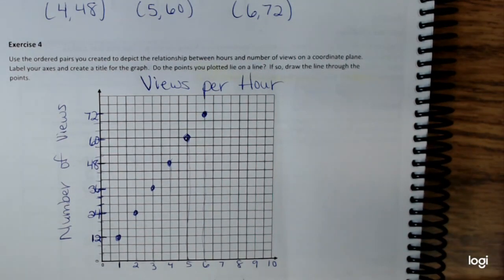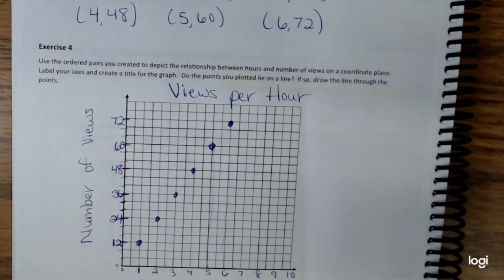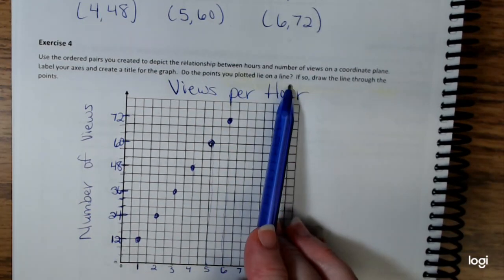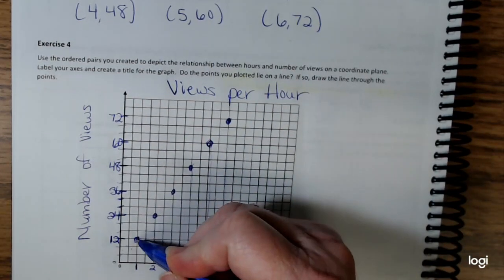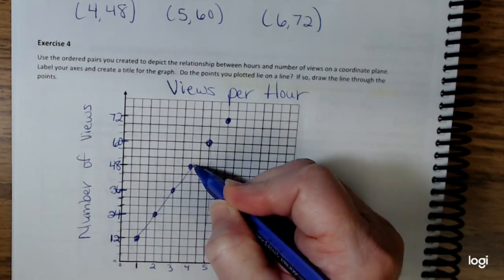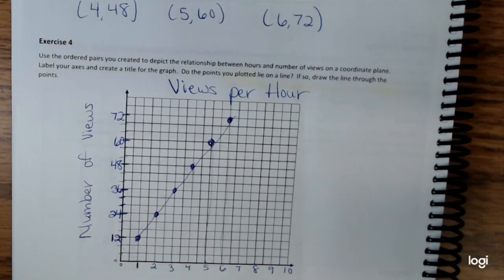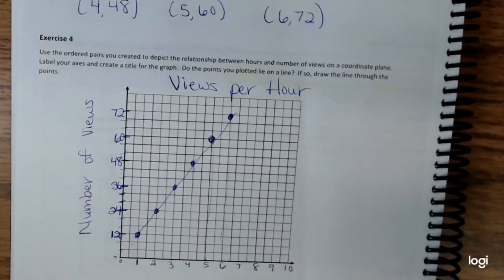All right, so after looking at our coordinate plane here, do the points you plotted lie on a line? Well, they kind of have made a line, I would say. They have the constant pattern of going up by 12. Okay, let's go ahead and flip over to the next problem.